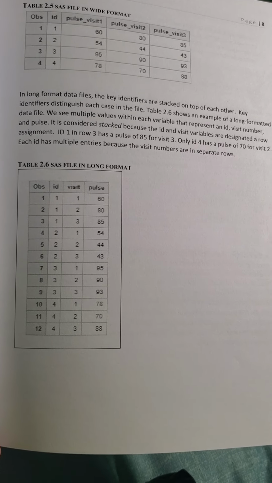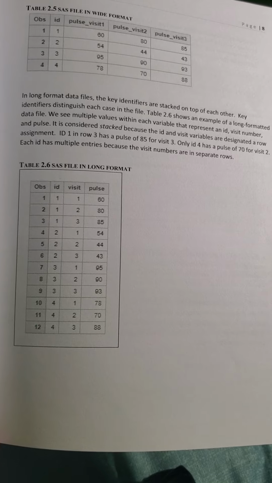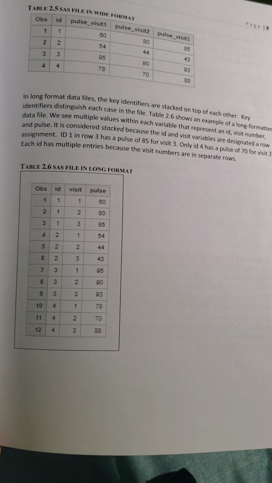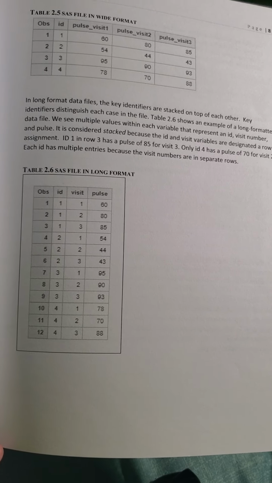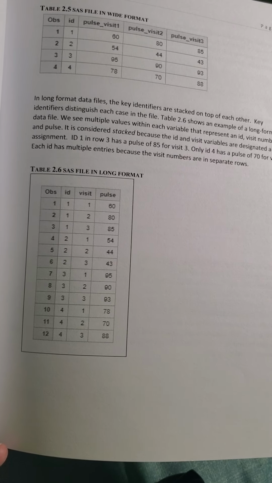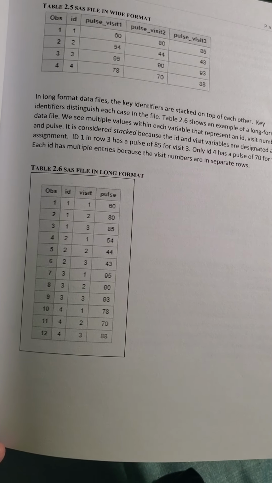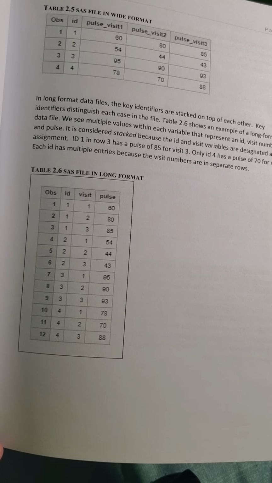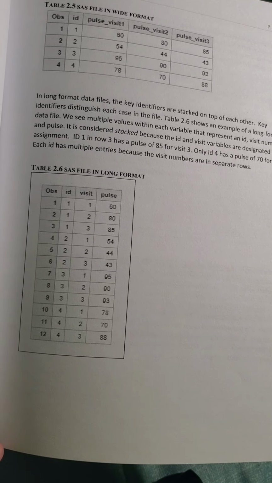The reason why I would use table 2.6 is if I'm trying to analyze the data as a whole, all the pulses as one variable.